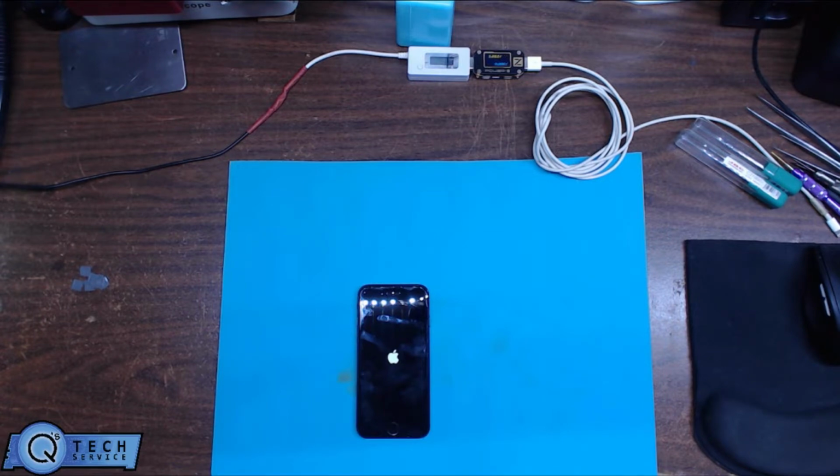Usually the signs are audio going in and out, Siri not working, your FaceTime, your calling, your voice memos, recording apps, and also your phone taking forever, years to boot. So let's just let this one boot.